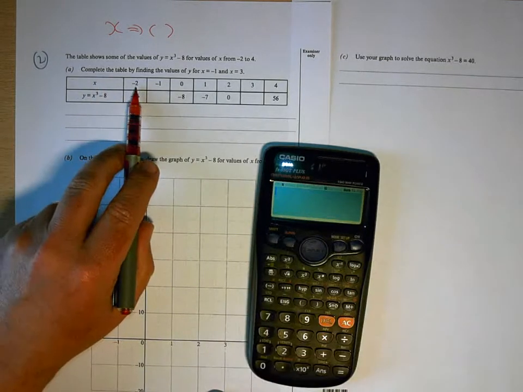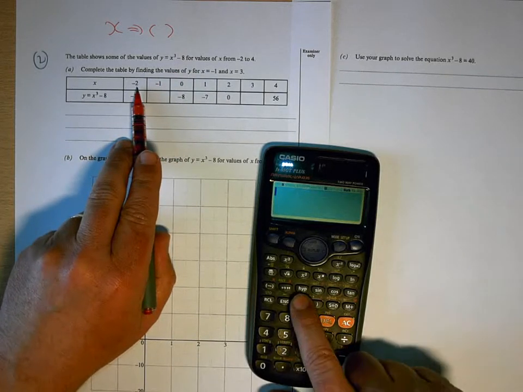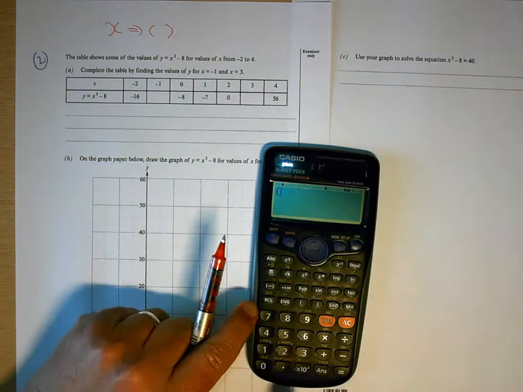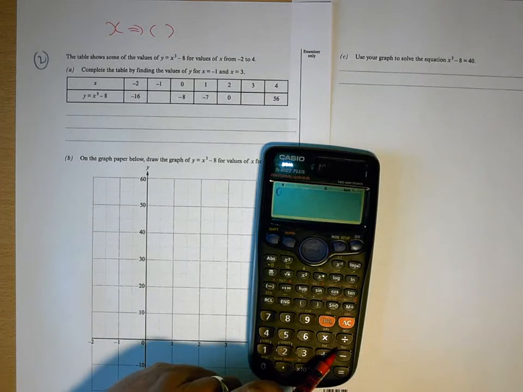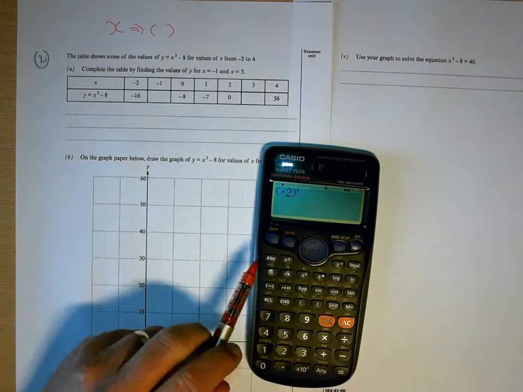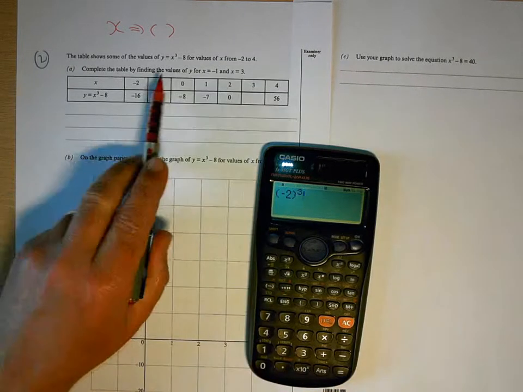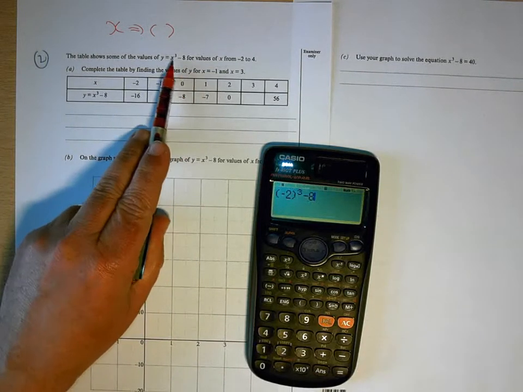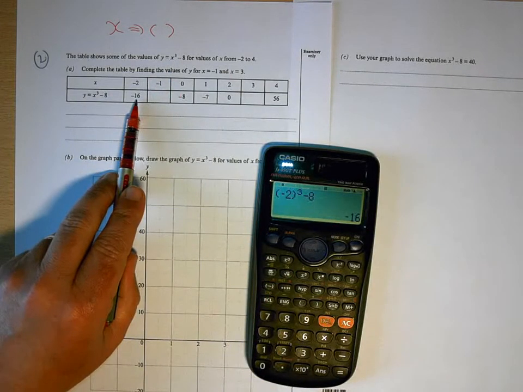So the first thing we're going to do then is, in our rule, replace the x with -2. So I'm going to open a bracket first of all, then I'm going to put in -2. Now -2 is this button here, okay? That's subtract 2. So -2 cubed, on your calculator you've got an x cubed button there. Take away 8. Okay, so that was the take away, because that's a takeaway. Press equals -16. I know that what I've done is correct.